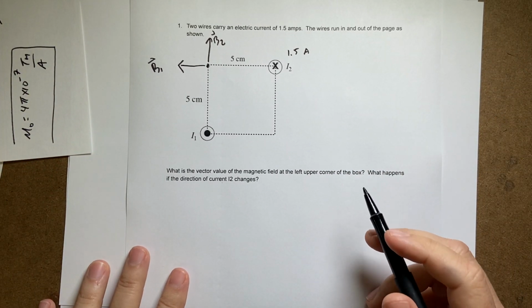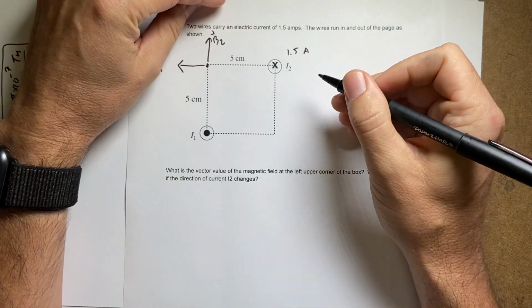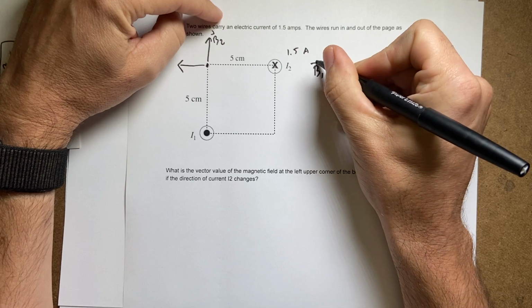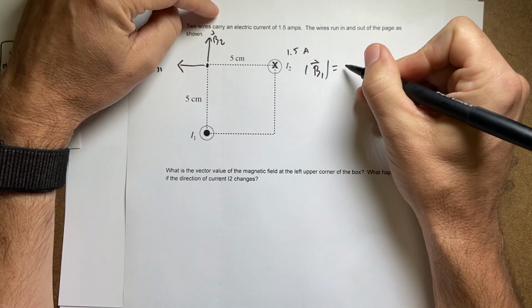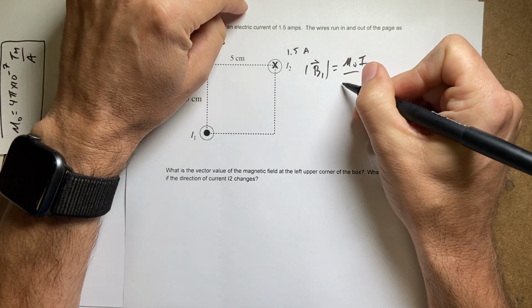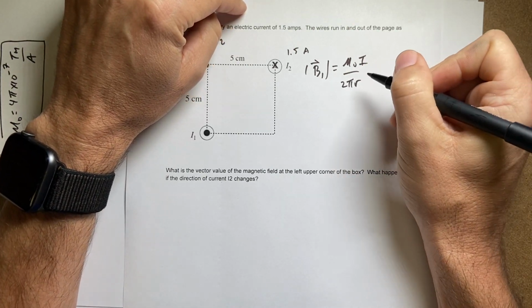So let's just write these two expressions. I'm going to first calculate the magnitude of B1. B1 magnitude is going to be equal to mu naught I over 2 pi r. That's the magnitude.